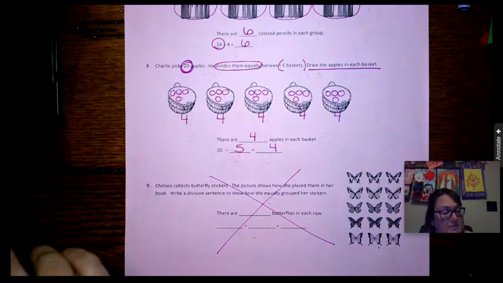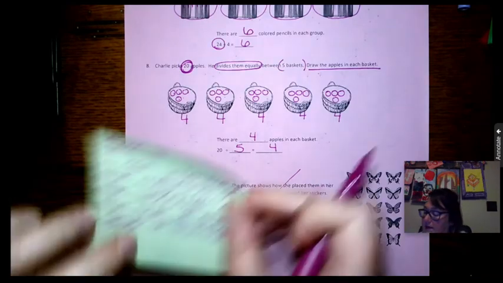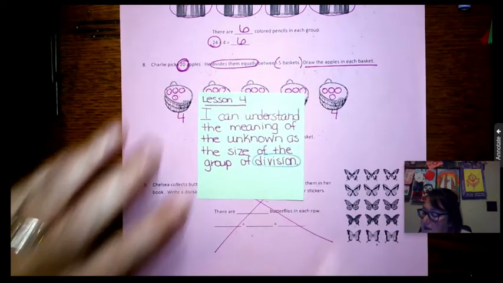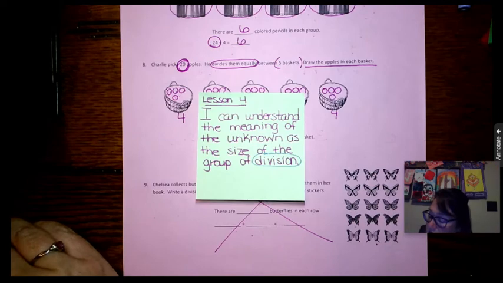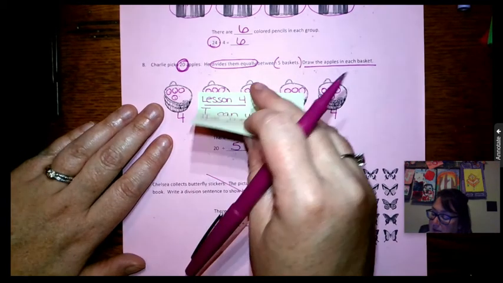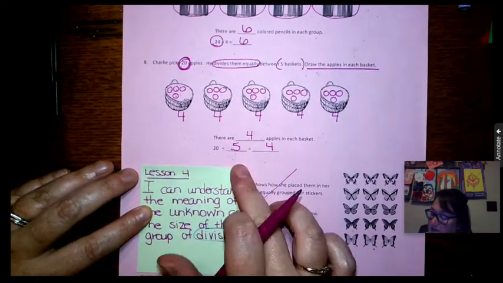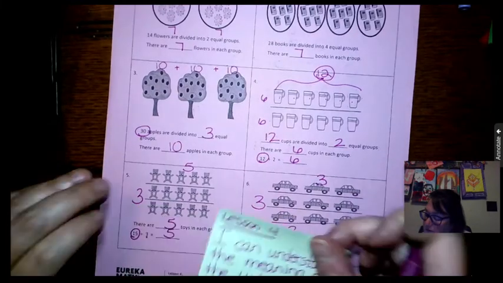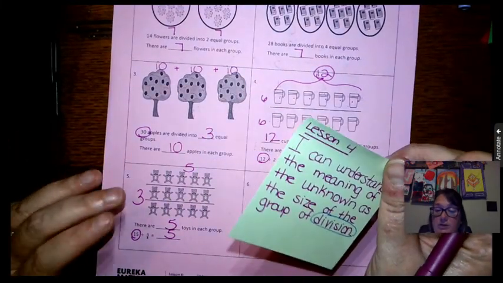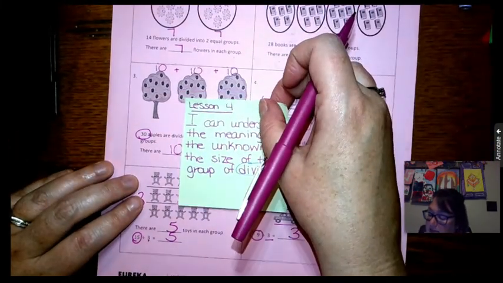But I want to take a look back at our I can statement for today. I can understand the meaning of the unknown as a size of the group of division. So that just meant when we were filling in these blanks here, all the way through, that we knew, well, 1, we learned division, right? And we were understanding the meaning of those.